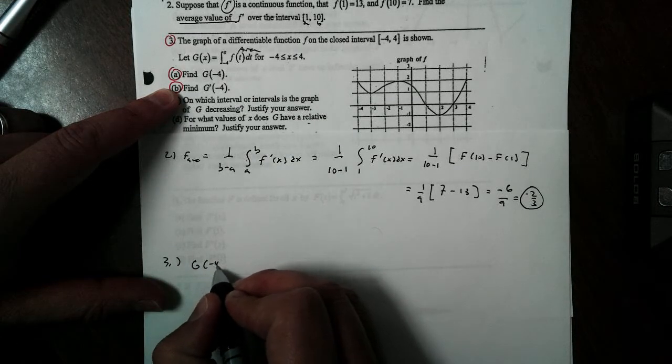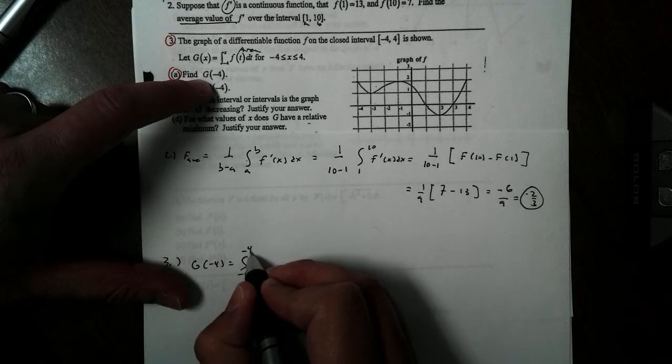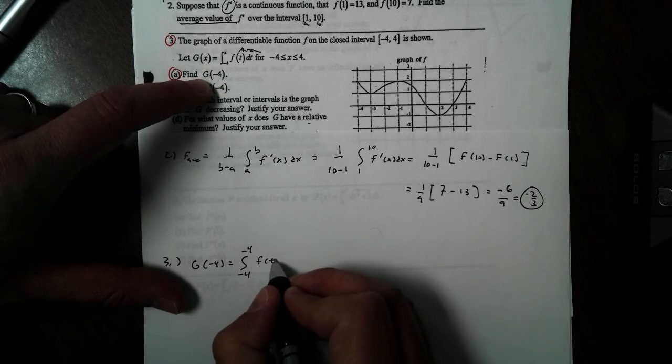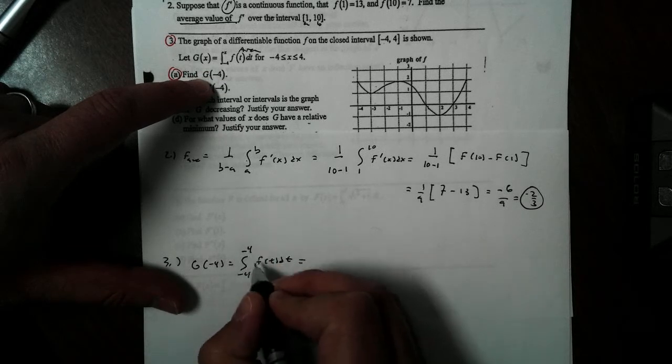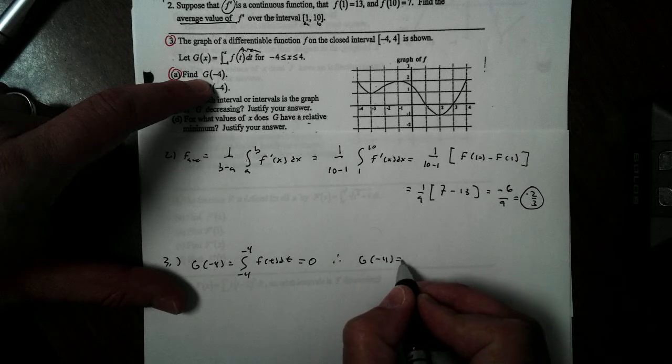G of negative 4, my rule says to take the area from negative 4 to negative 4. Oh, wow. F of t dt. And we know that's just going to be 0. Therefore, we can say g of negative 4 is 0.